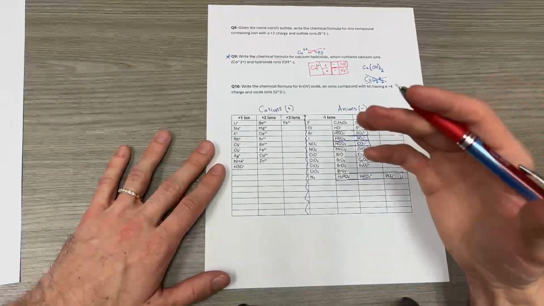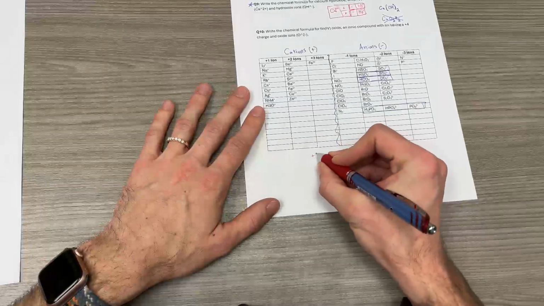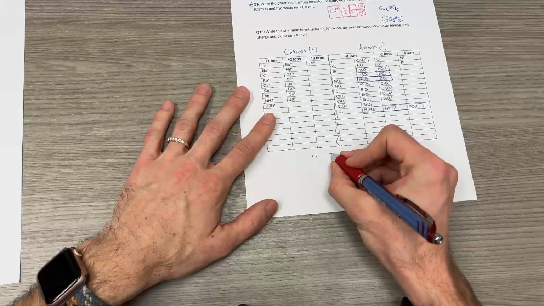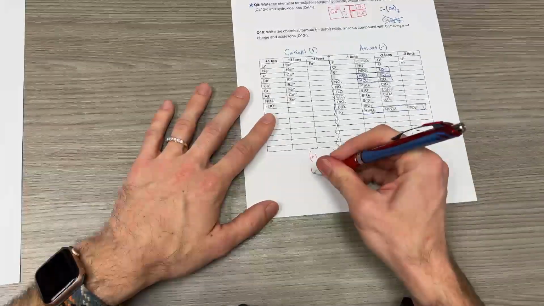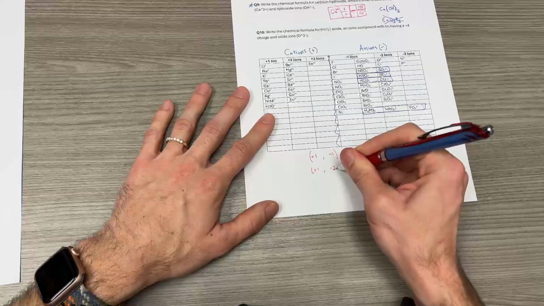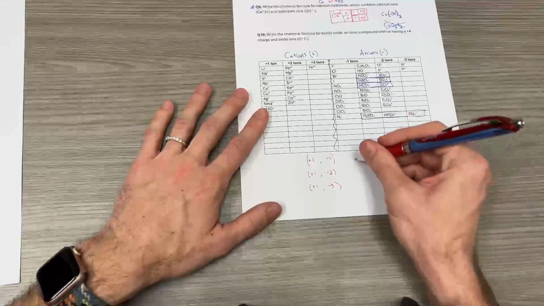What I would definitely encourage is that you take an example of a +1 ion with a -1 ion and show a compound that it can make. Take an example of a +1 ion and a -2 ion. Take an example of a +1 ion and a -3 ion.